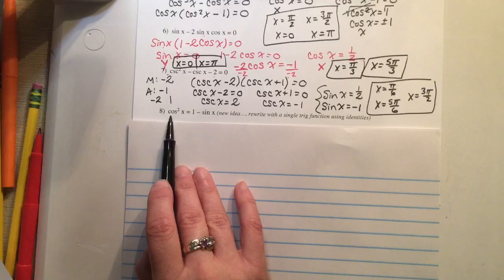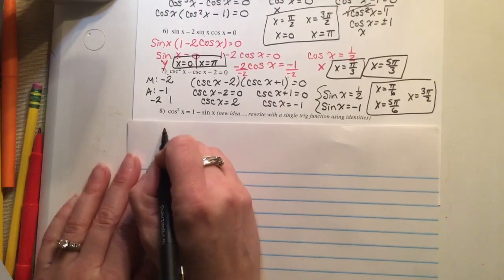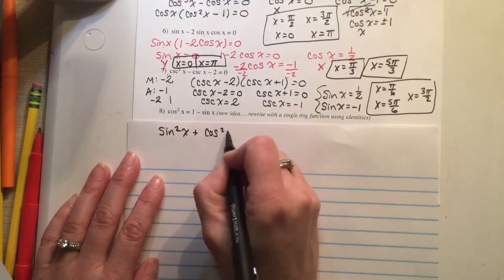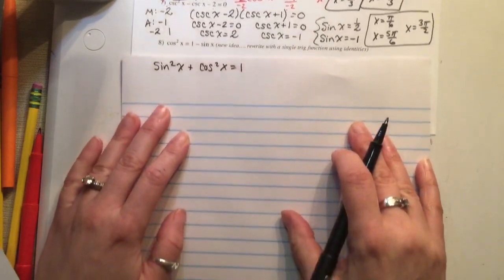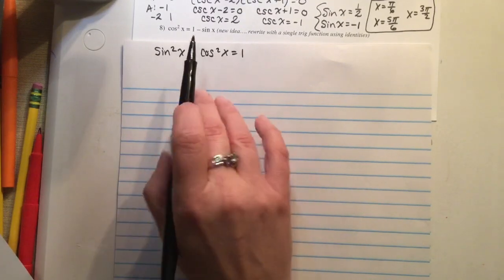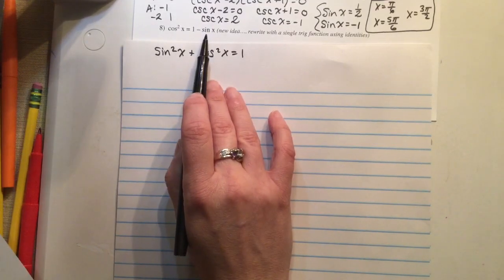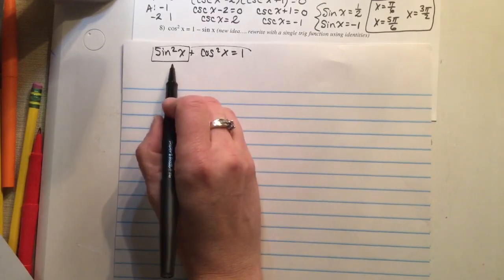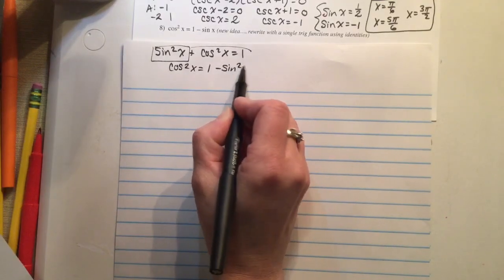Now, when you see a sine or a cosine and you have a power of 2, by now, hopefully that gets you to the idea of sine squared of x plus cosine squared of x equals 1, because that is a huge identity that we've seen throughout this entire chapter. Okay, so seeing that cosine squared of x, I know I can turn it into a value pertaining to just the sine by rearranging that. So what I need to do is minus sine squared of x over here. So cosine squared of x equals 1 minus sine squared of x.